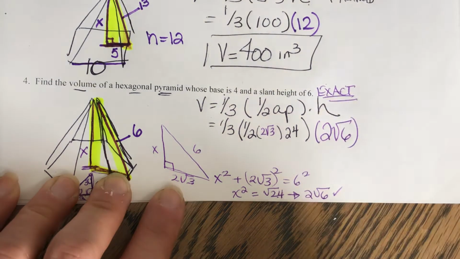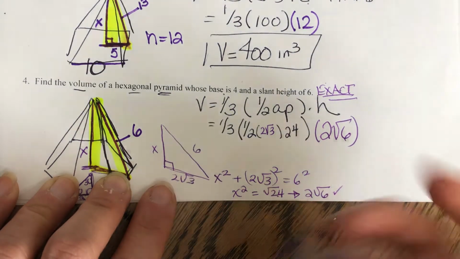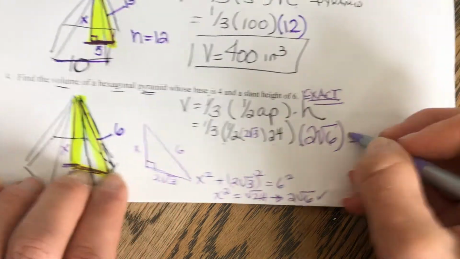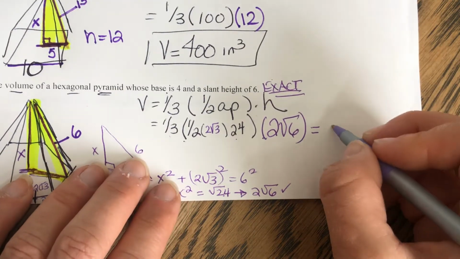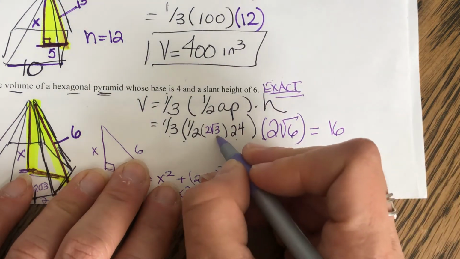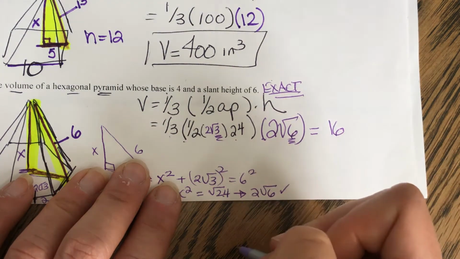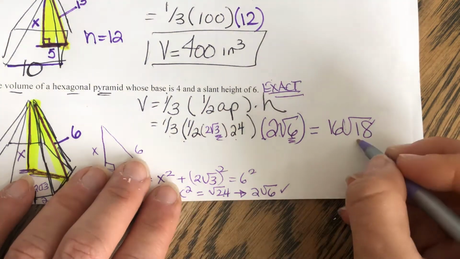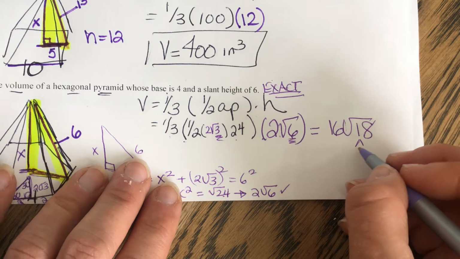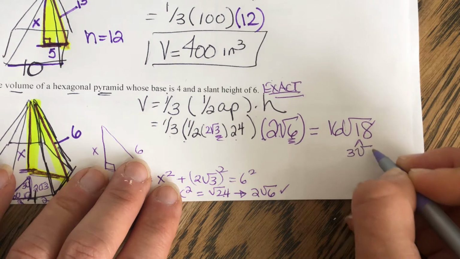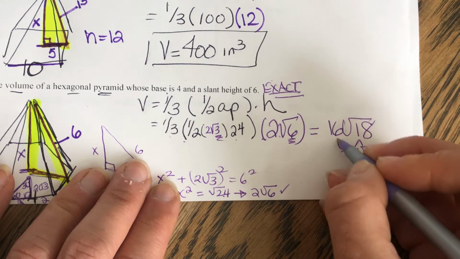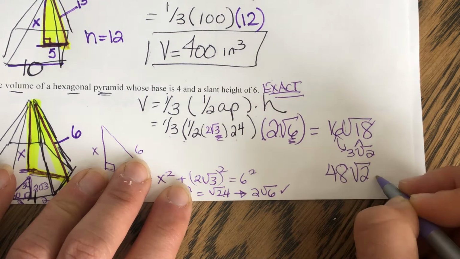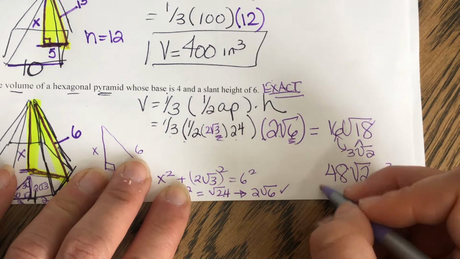Here you go. Put it all in the calculator, or put 1/3, 1/2, 24, and 2 in the calculator. Okay, so this becomes 16. Now, since you have 2 radicals, you can always multiply your radicals. So 6 times 3 is 18. But we have to simplify that. What perfect square goes into 18? 9. So 18 simplifies to 3 rad 2, and then we multiply those numbers, and we get 48 rad 2, we'll say units cubed because it's volume.